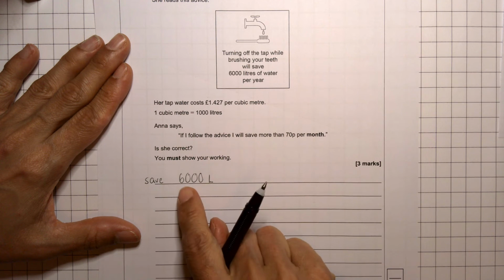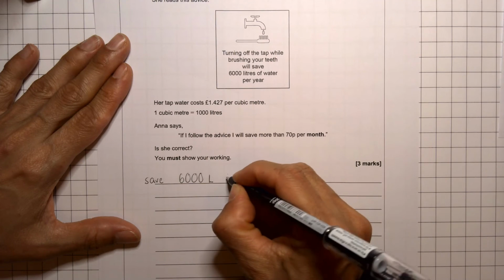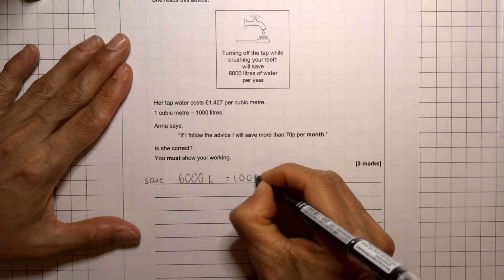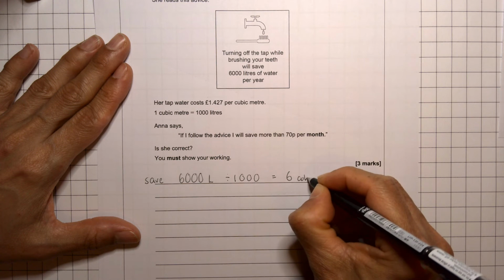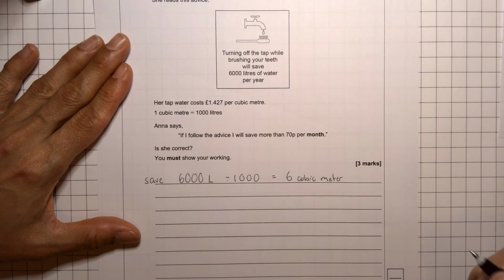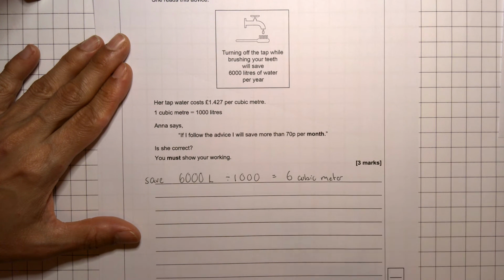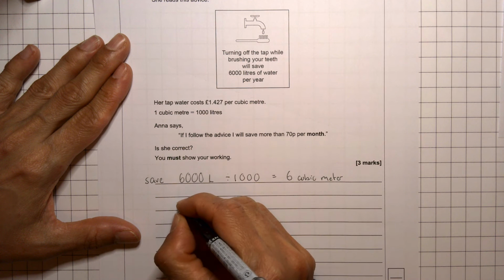So how many thousands are in there? So if I divide that by 1,000, I find that there are 6 cubic metres of water that she will save in 1 year. Now 1 cubic metre costs that much, but she has 6 of those.